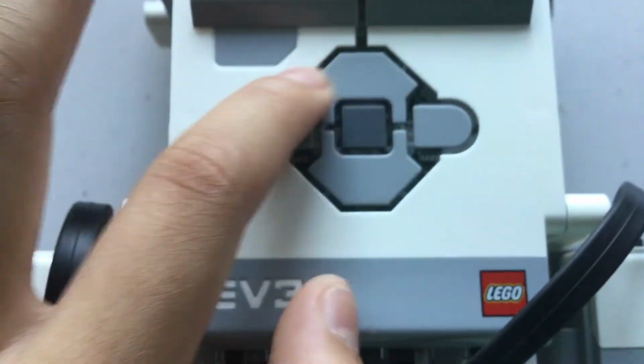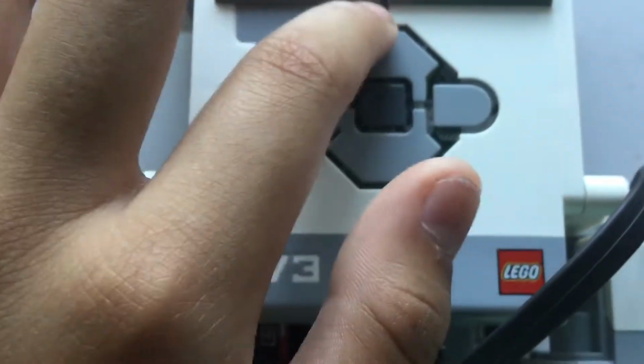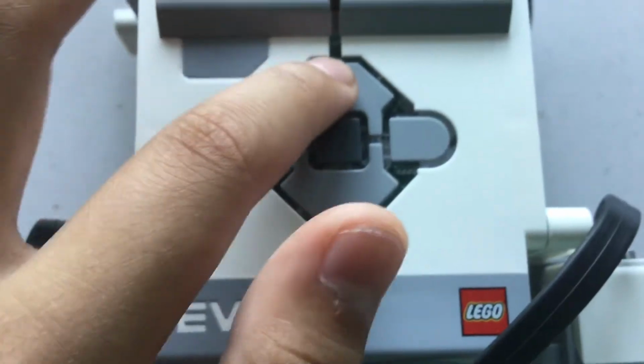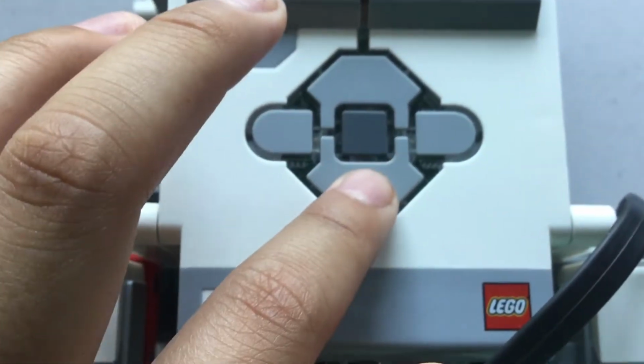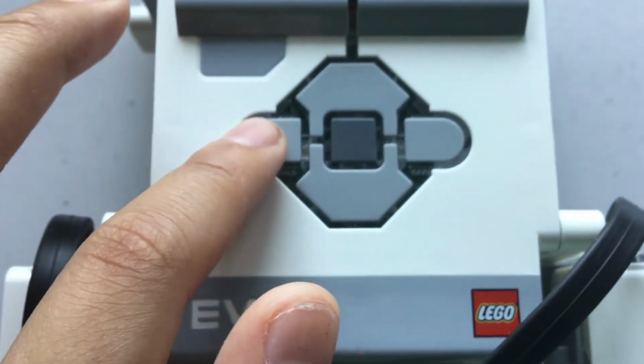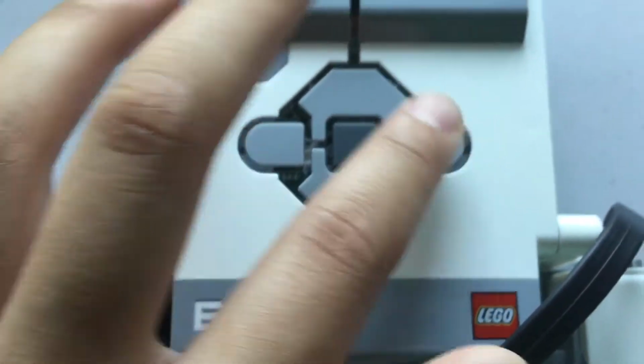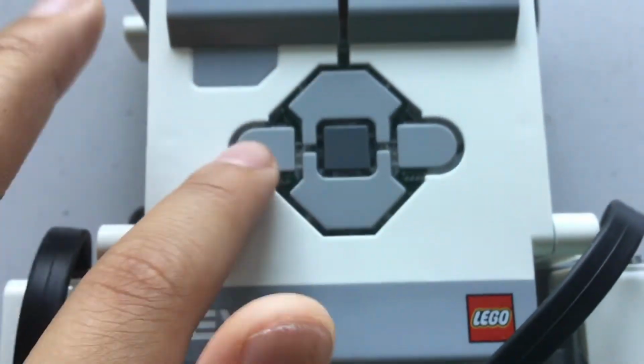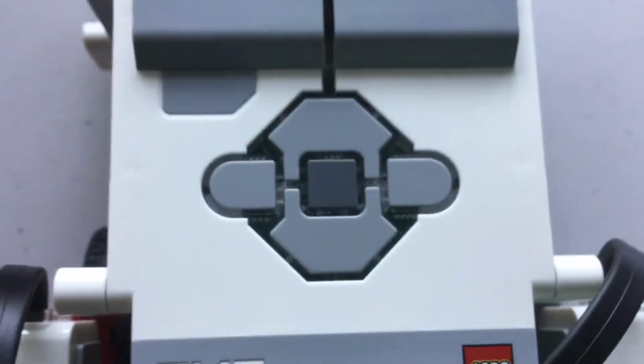And these 4 buttons are pretty simple. This one, the up one, does up. The bottom one does down. This is left, and this is right. So left, right, up, down. And these just navigate menus.